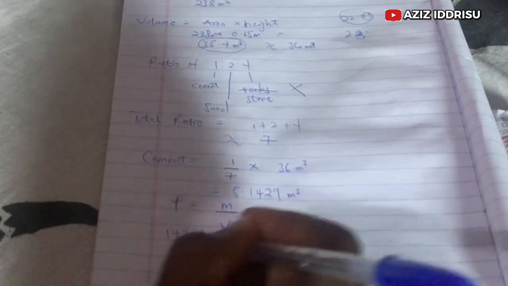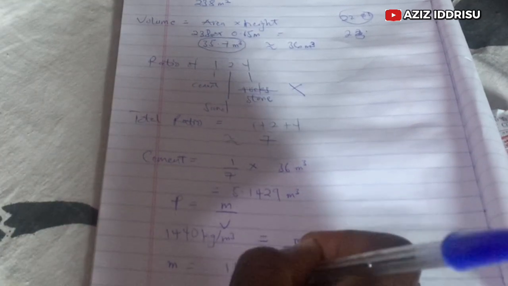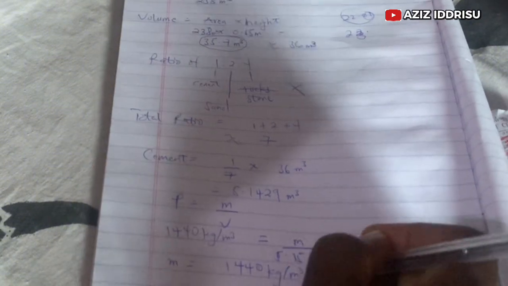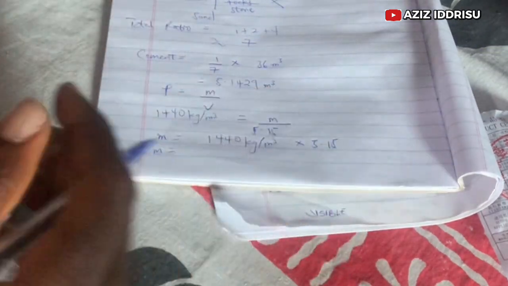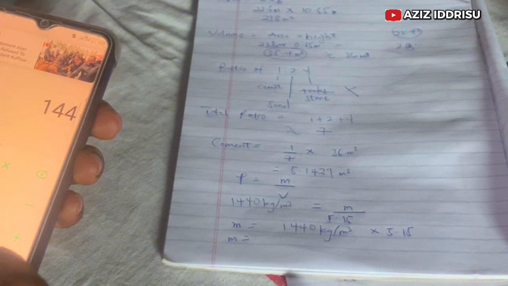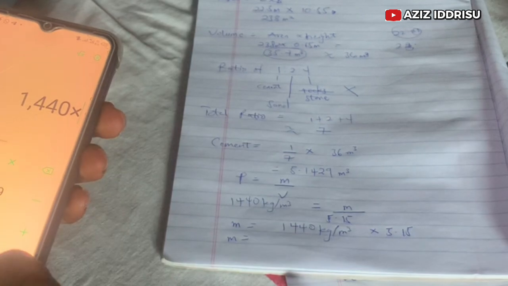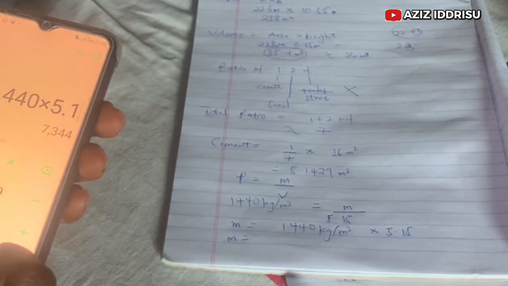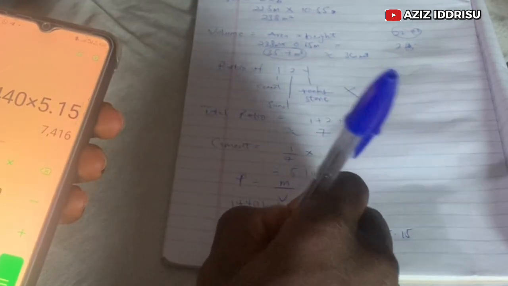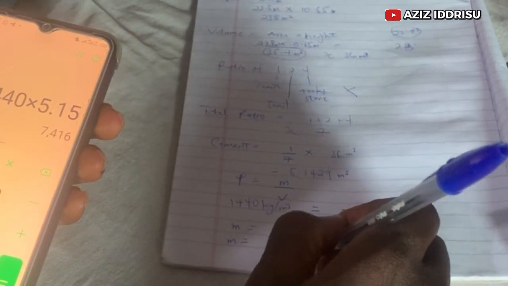So the mass will be the density, 1,440 kilograms per meter cube, multiplied by 5.15. So you have 7,416 kilograms.